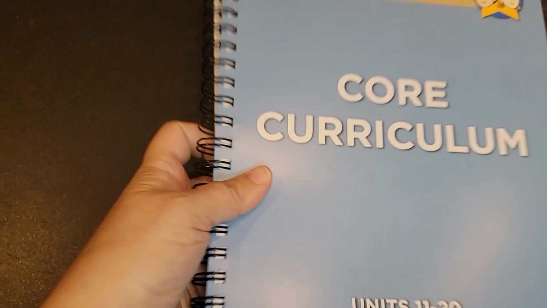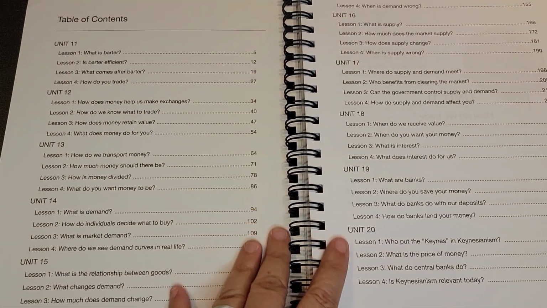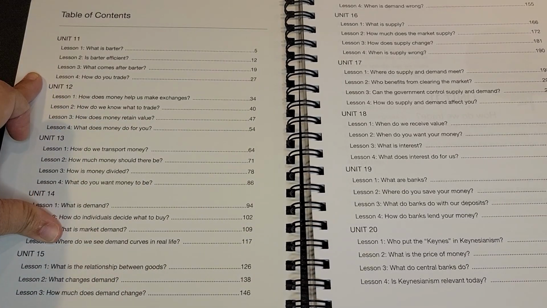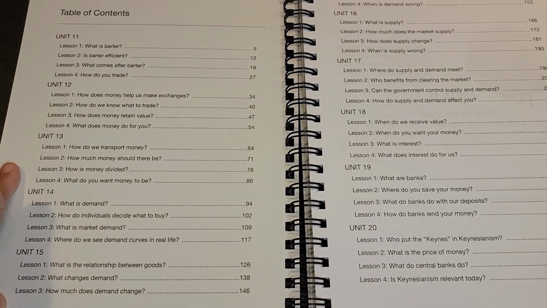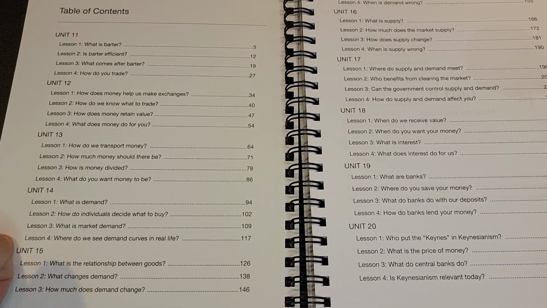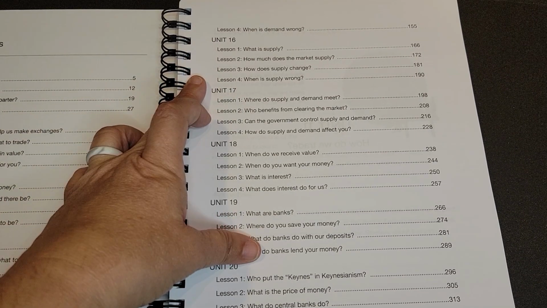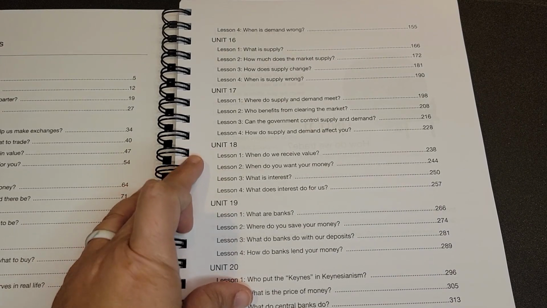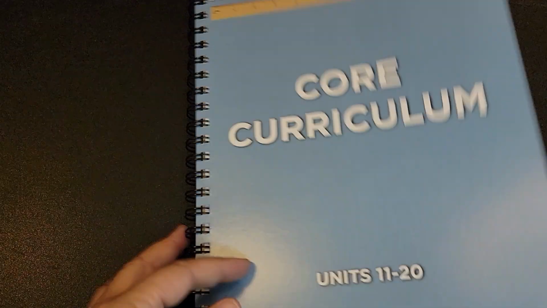Then we can go on to units 11 through 20, and you can see that this book is set up the same way. Unit 11 is, how do we trade? 12, what does money do? 13, what should money be? 14, how do we decide what to buy? 15, what determines demand? 16, how do we decide what to sell? 17, how do supply and demand work together? 18, what is the price of time? 19, how do banks work? And 20, what is Keynesianism?